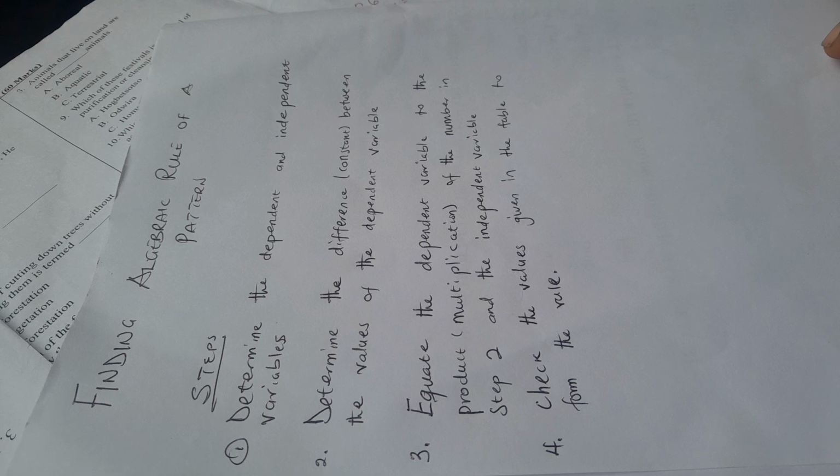The second one says, determine the constant difference between the values of the dependent variable. The third one says, equate the dependent variable to the product, or the multiplication, of the number you found in step 2 with the independent variable. The fourth one says, check the values given in the table to form the rule. All right, let's understand this with an example.